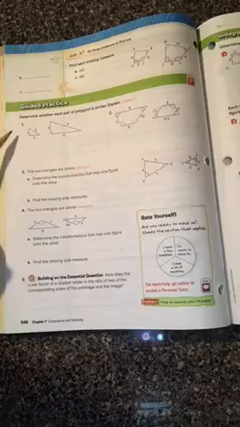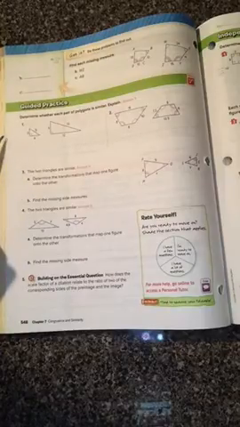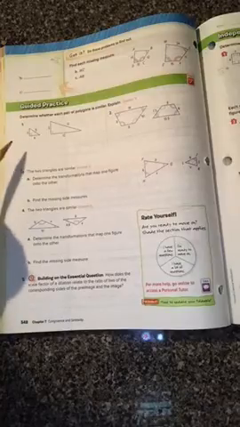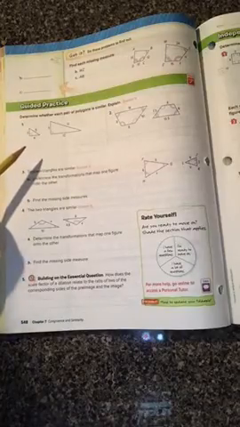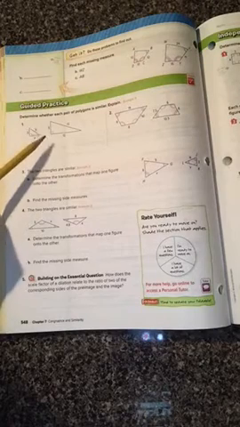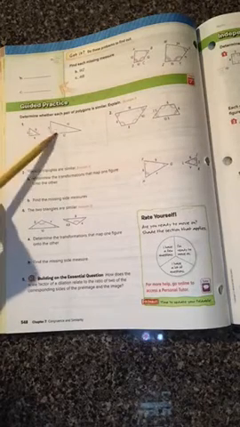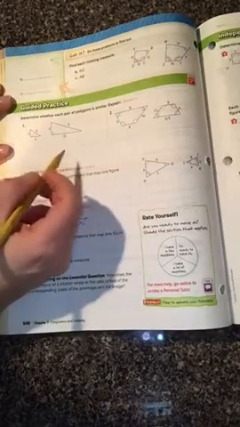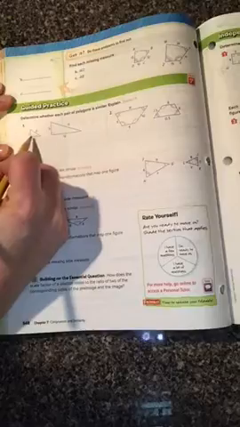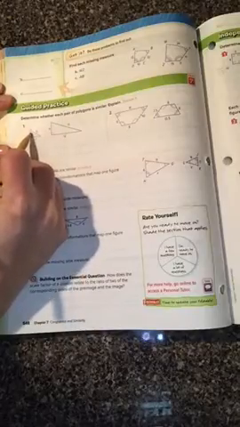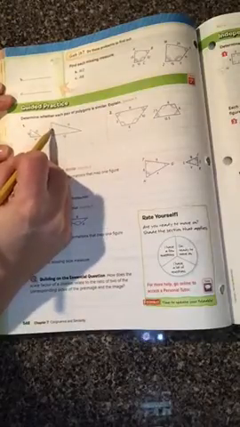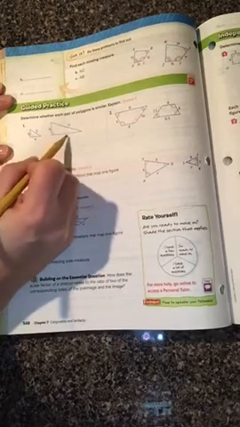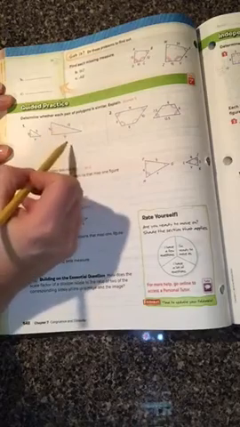So if you look on page 548 of your book, it says determine whether each pair of polygons is similar. So we're going to show if they are similar or if they're not similar. So in this case, let's take a look at the right triangles. What I'm going to do is identify my corresponding sides, and those are the ones that look alike. So I'm going to say that this side here and this side here. So these two correspond, 4 and 12 correspond, and 5 and 13 correspond.